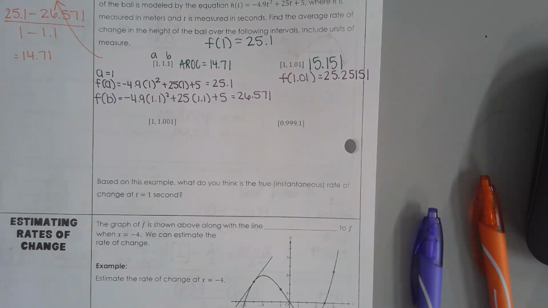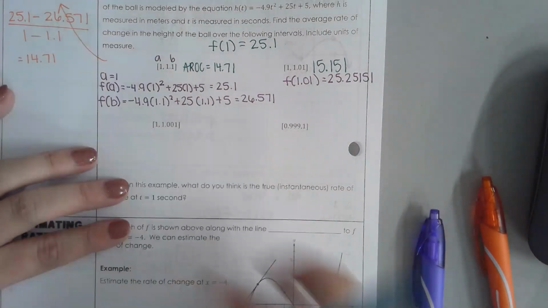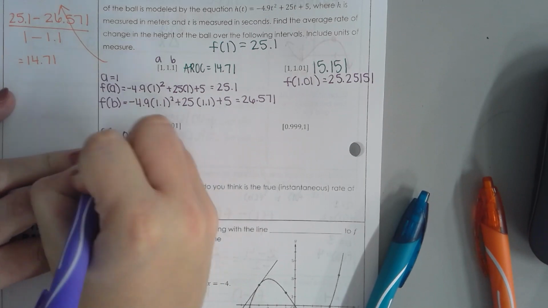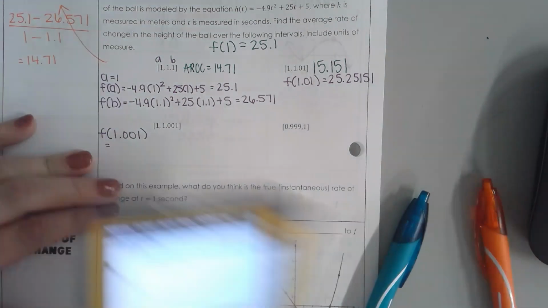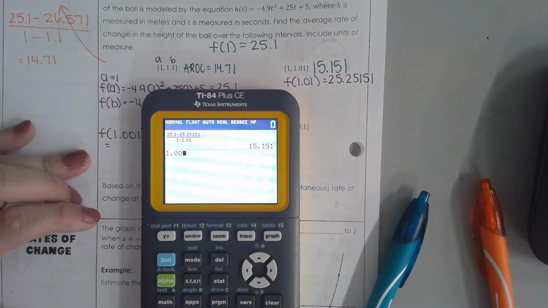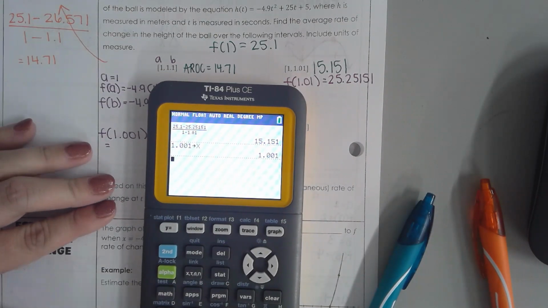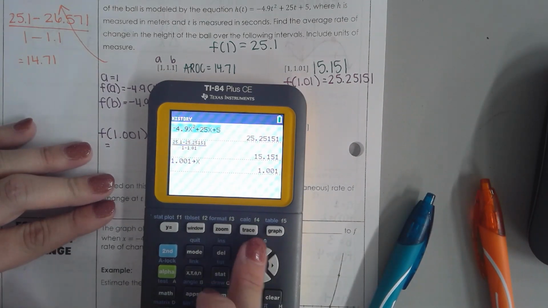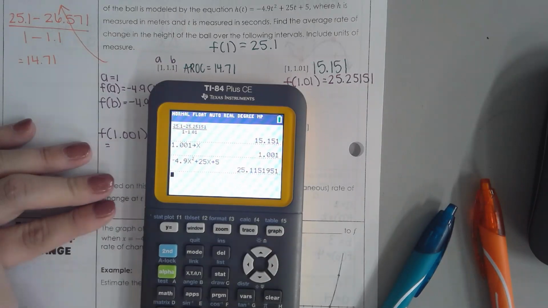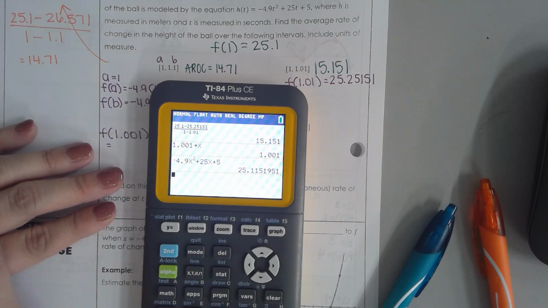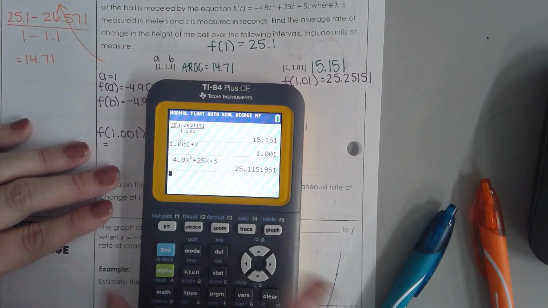Now let's do f of 1.001. 1.001, store x. And we get an even longer decimal.